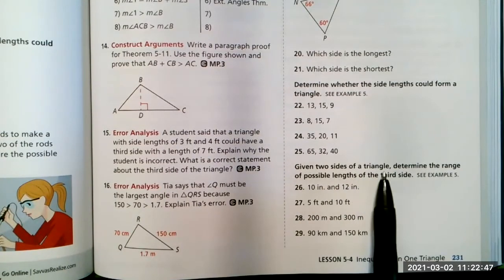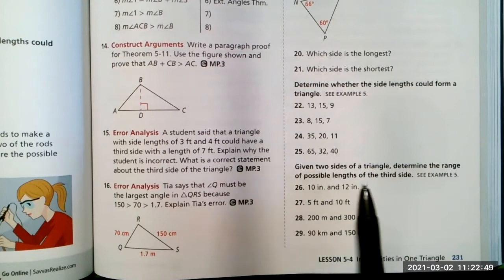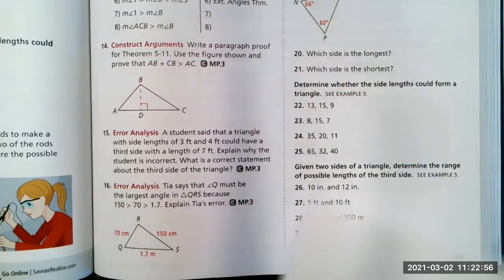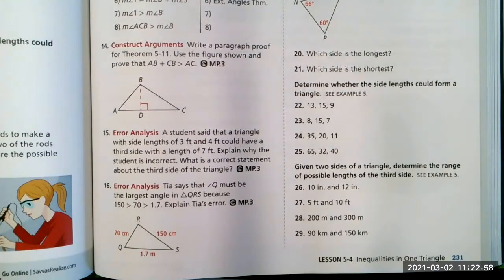Given two sides of a triangle, determine the range of possible lengths of the third side. So this is talking about that theorem, which all three theorems are very, very similar to each other. This is the one where, let me go ahead and draw this out, number 26, I drew two side lengths of a triangle, and I labeled one of them 10 and the other one 12.